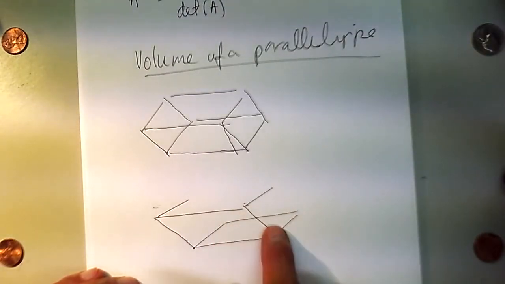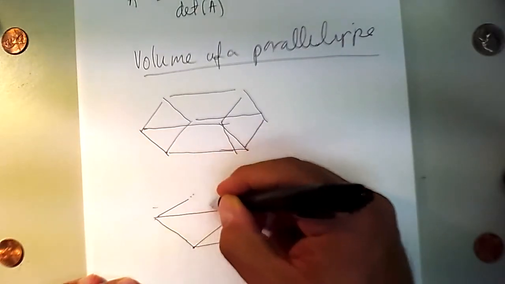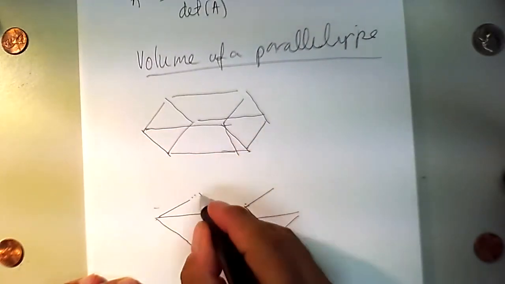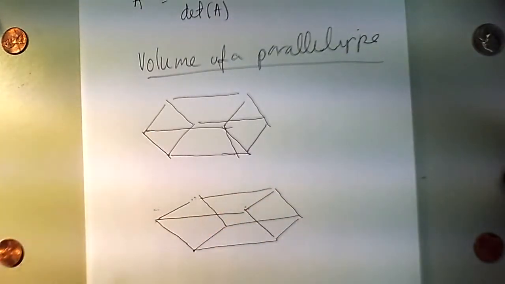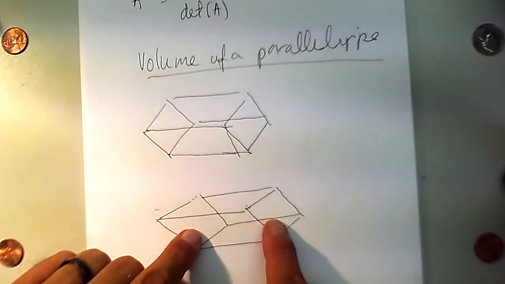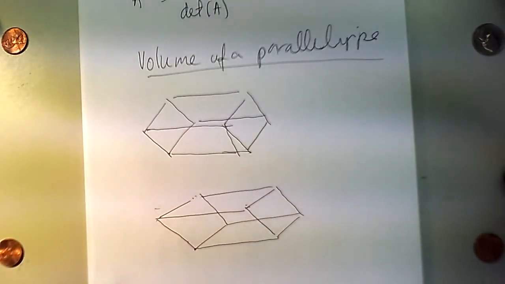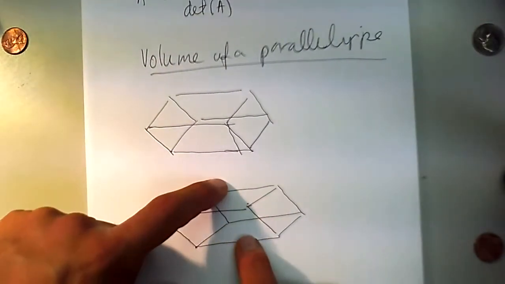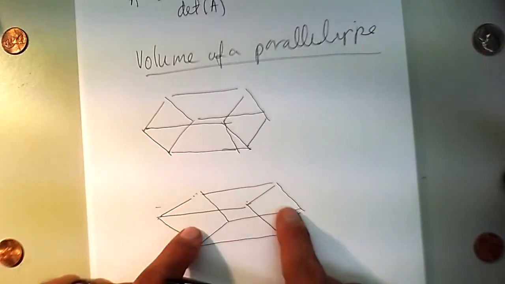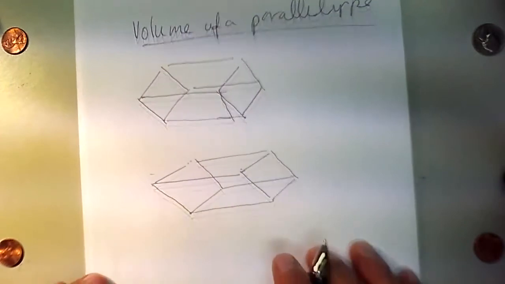So this is a parallelogram. The base is a parallelogram, and also the sides are parallelograms. Although here they look very rectangular, suppose those sides are also parallelograms, and the opposite sides are congruent. Top and bottom are congruent, those two sides at the end are congruent, and those sides are also congruent.